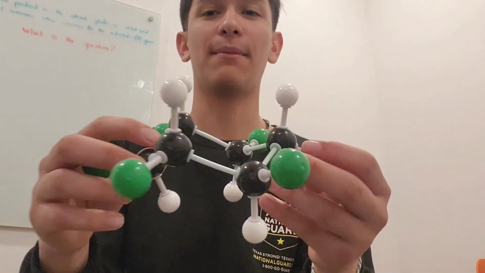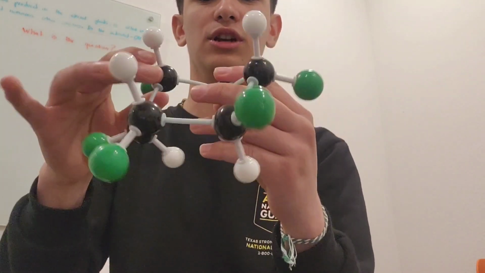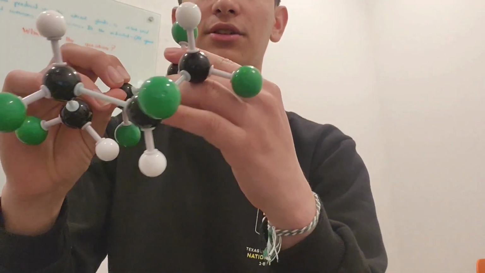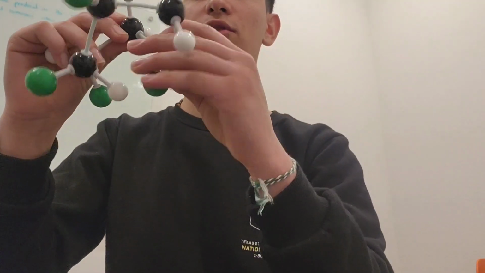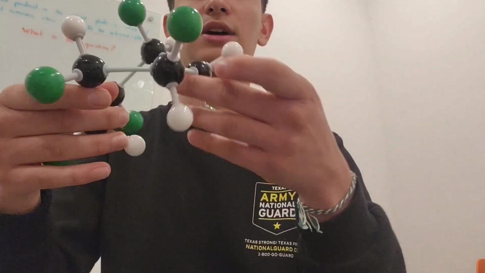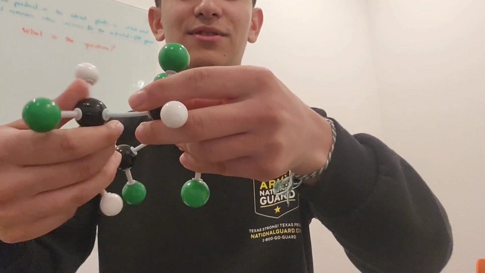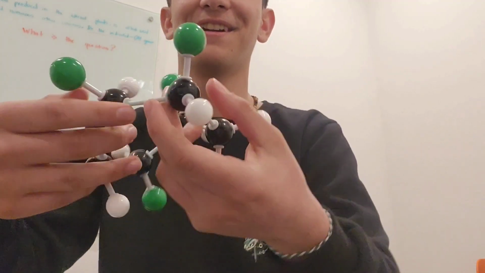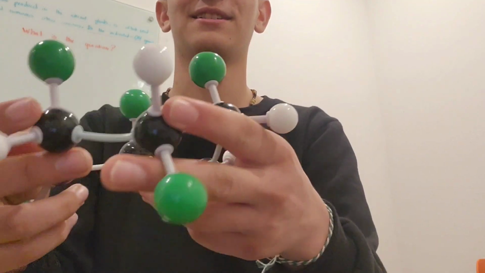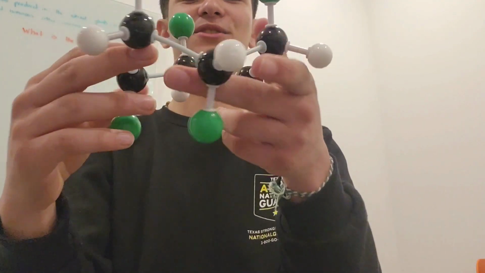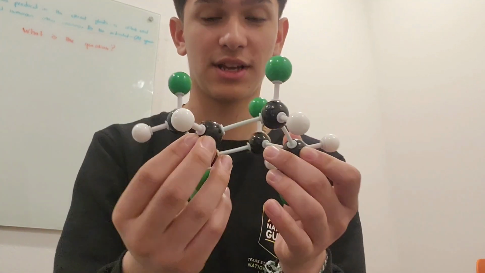But something cool happens whenever you do the chair flip. It doesn't mean you flip it like this. No, it means the carbons are literally flipping. The carbon that used to be down is gonna go up. The carbon that you had down, you're gonna put it up. So all the carbons that were down are now up.